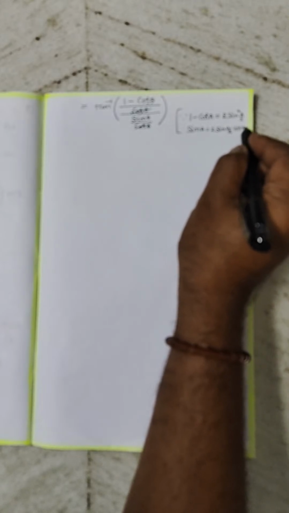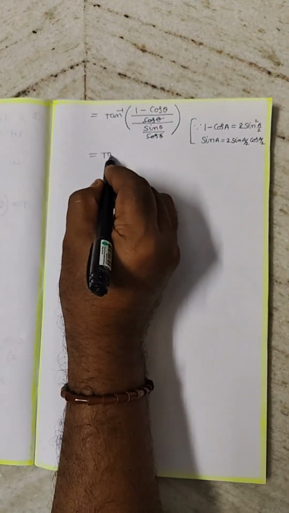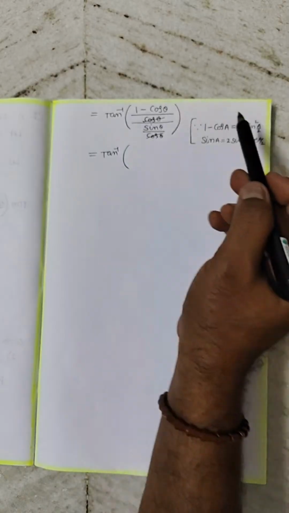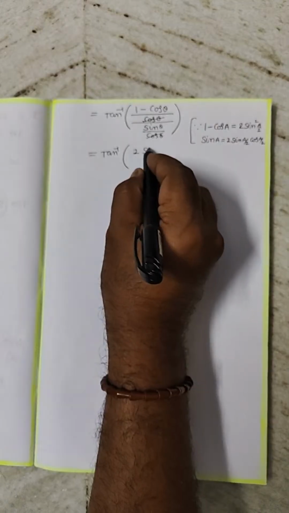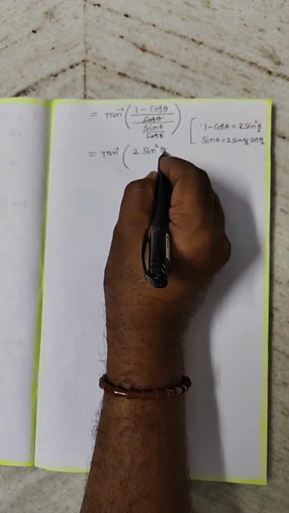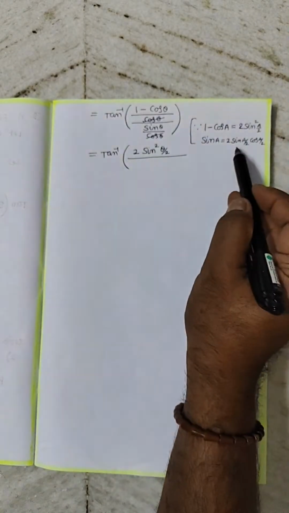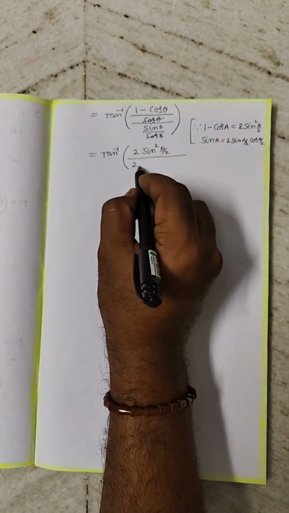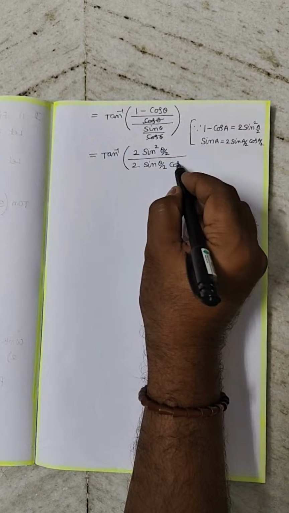So by using these formulae, tan inverse of, in place of 1 minus cos theta, replace with 2 sin square theta by 2, whole divided by, in place of sin theta, 2 sin theta by 2 cos theta by 2.